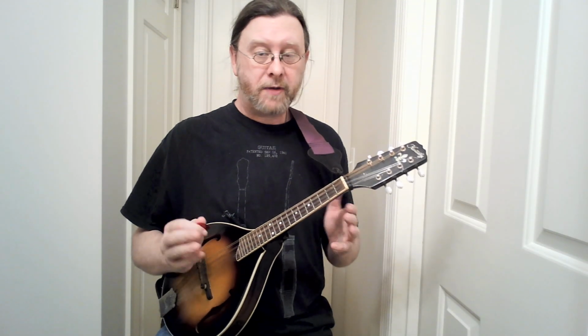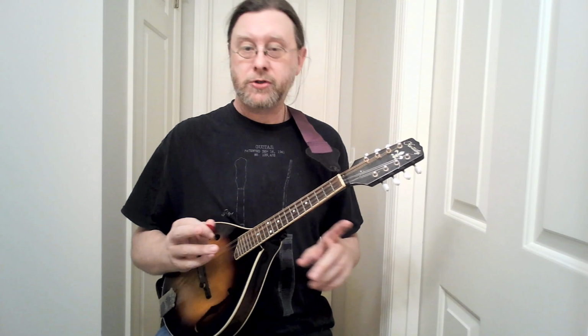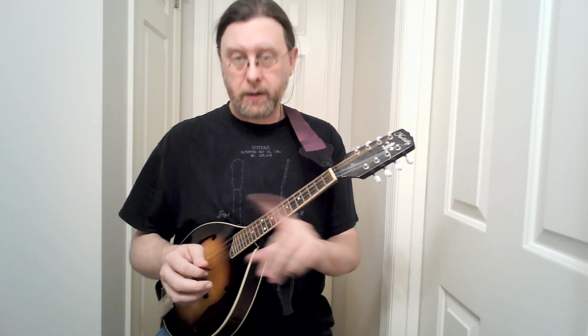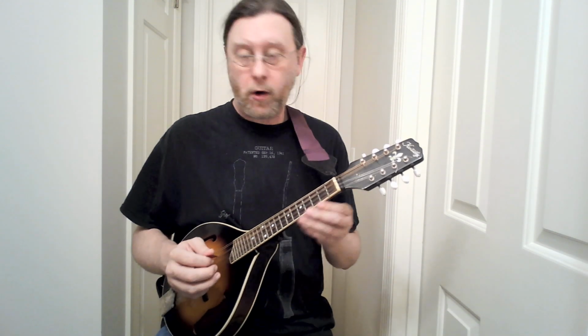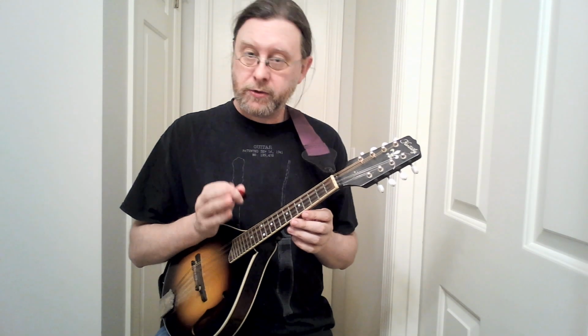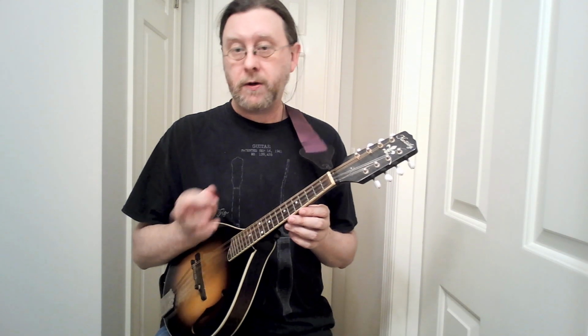Modes are just a way of playing the major scale, either starting on a different note than you normally would and ending on it, or altering a note as you're playing it. And for the Aeolian scale, this is about as simple as it comes. It's just a major scale starting and ending on the 6th note of that scale. What does that mean? Okay.